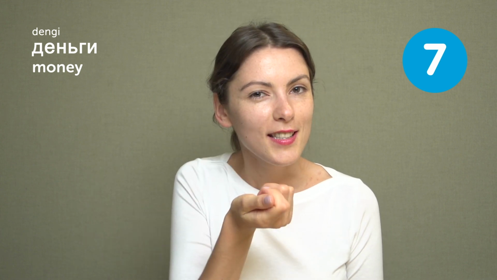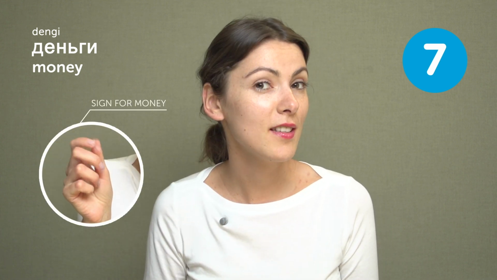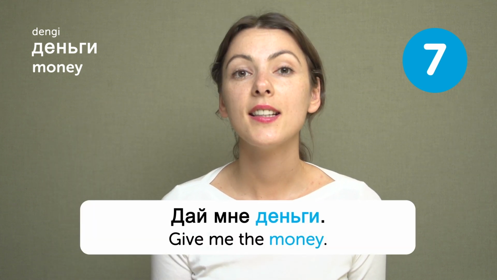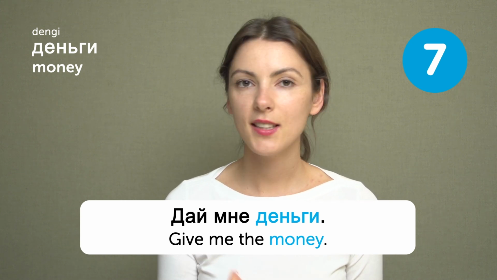In Russia, we show this for money. Деньги. So if you see somebody showing you this sign, it means they want some money from you. Give me some money. Дай мне деньги.